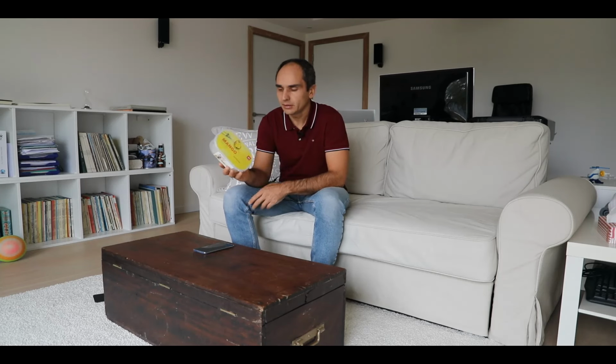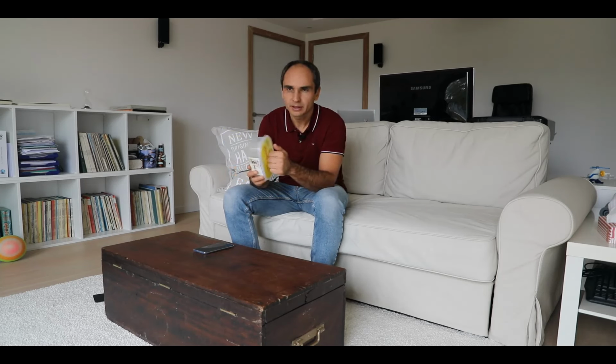So the goal here is to determine what is the natural frequency of this empty ice cream box. So a first idea of this natural frequency can be obtained by knocking on the box and by hearing the sound. But of course, if you're not a musician, you don't really have an idea of what is the frequency of that sound that we hear.